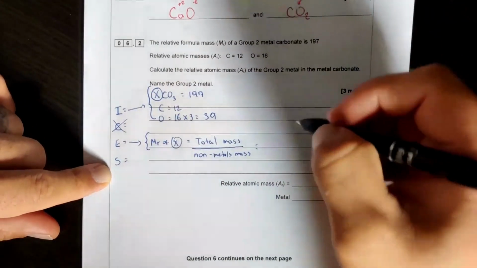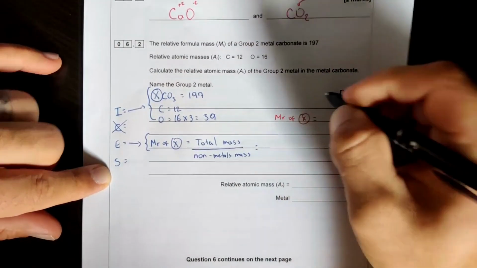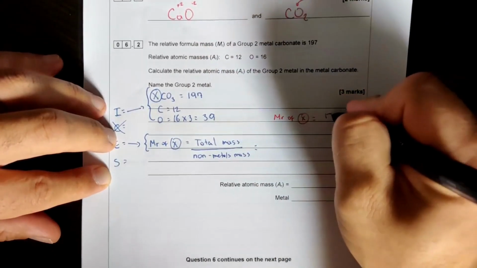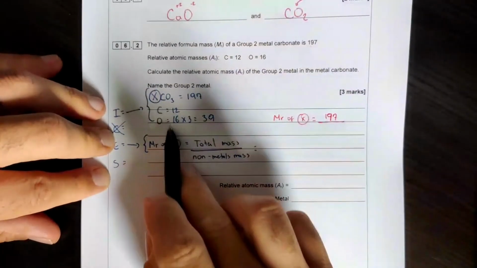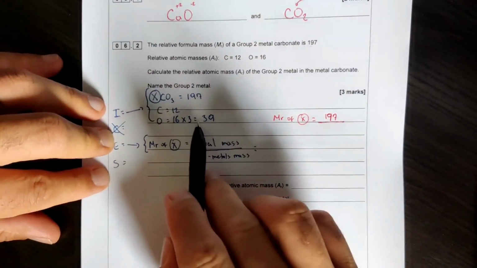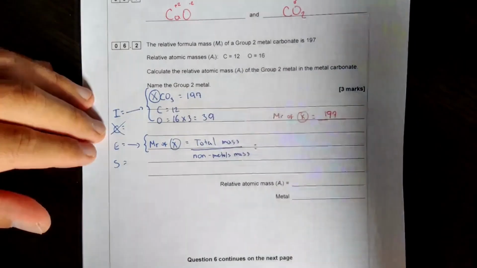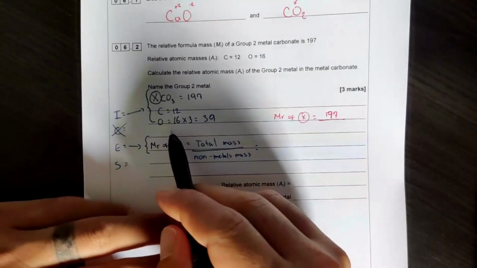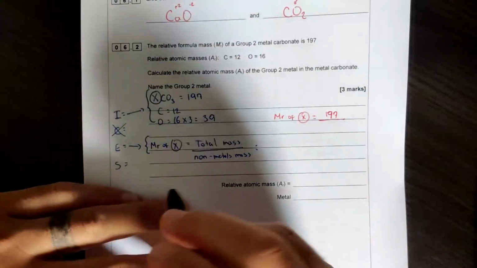So that's going to be the mass of the metal X is going to be the total mass, which is 197, take away the mass of the non-metal, so that's going to be 39 plus 12. That's going to give me 49. That's not 39. Right, just made that mistake over here. Just realized. Again, this is why you got to go and check your work. 6 times 3 is not 9. I was thinking about adding it for some reason. So 6 times 3, 18. So that should be 18.